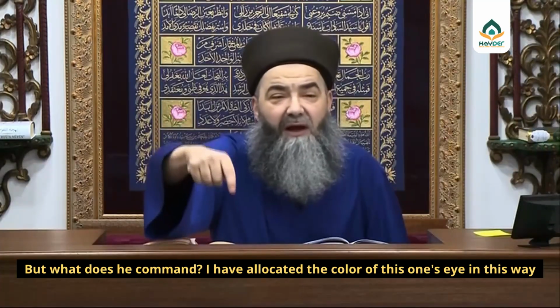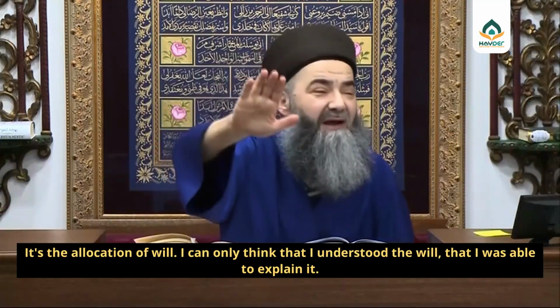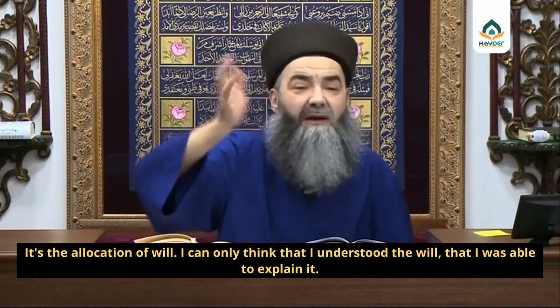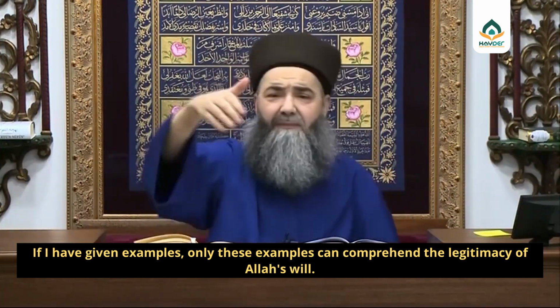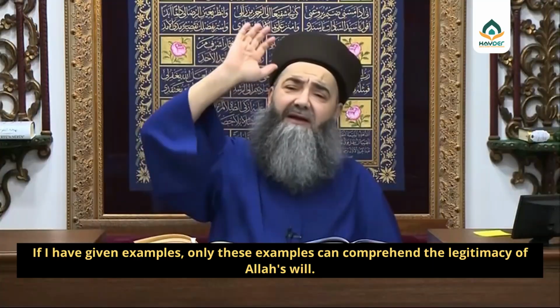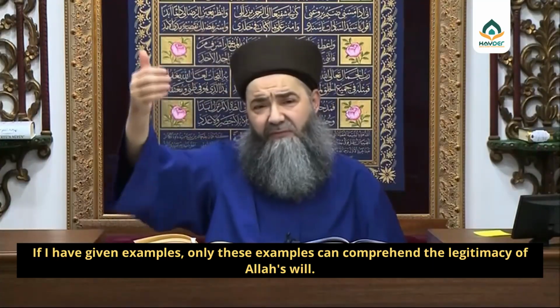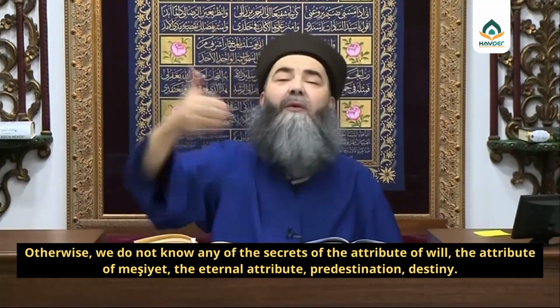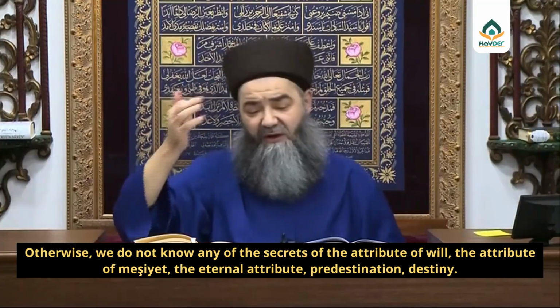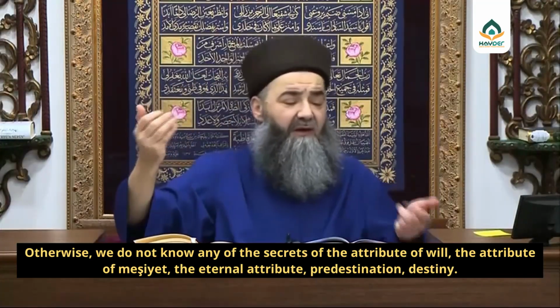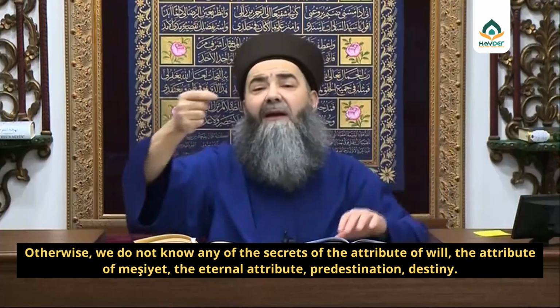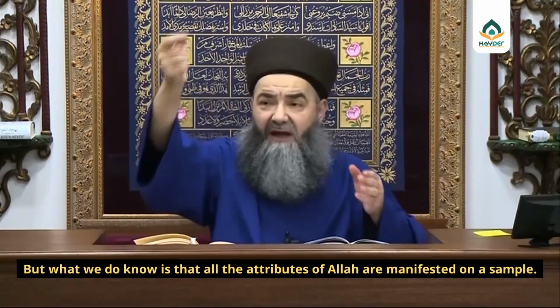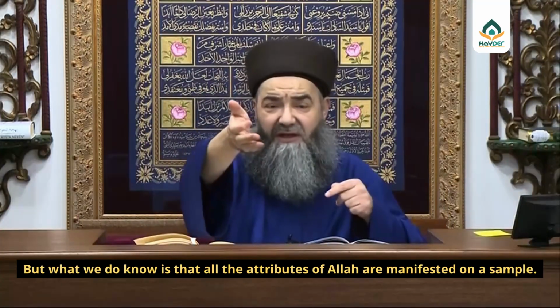I have allocated the color of this one's eye in this way. It's the allocation of will. I can only think that I understood the will, that I was able to explain it. If I have given examples, only these examples can comprehend the legitimacy of Allah's will. Otherwise, we do not know any of the secrets of the attribute of will, the attribute of Mashiah, the eternal attribute, predestination, destiny. But what we do know is that all the attributes of Allah are manifested on a sample.